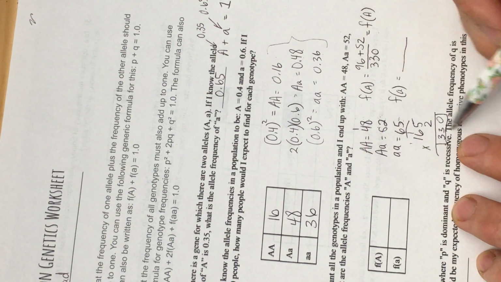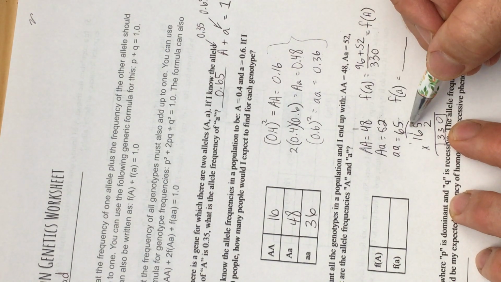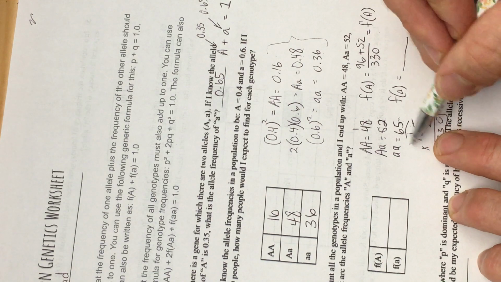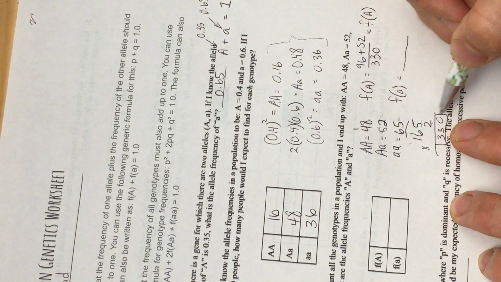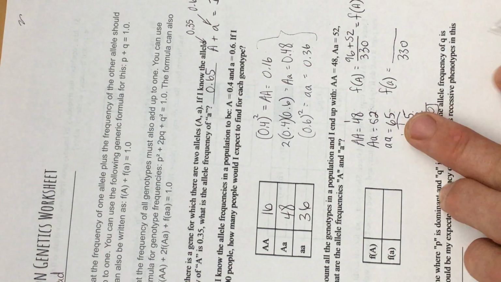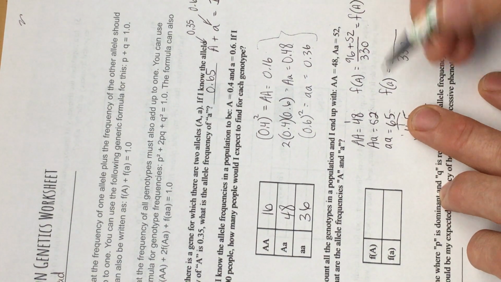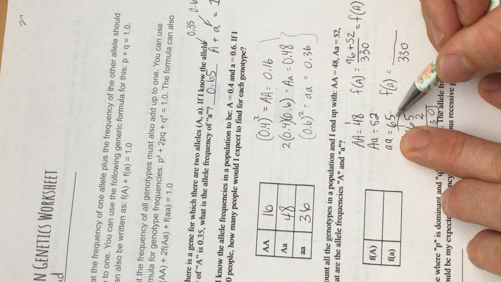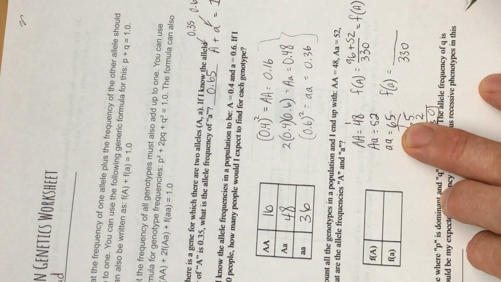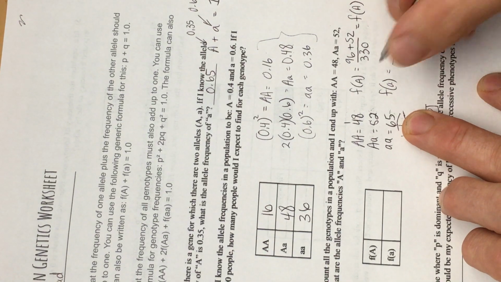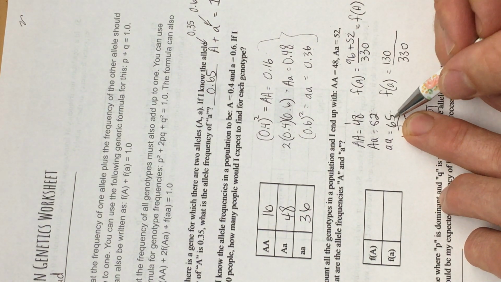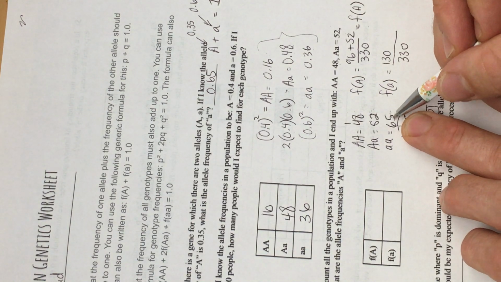So again, we calculated the total number of alleles. We counted up the number of individuals. The number of individuals was 165. Each individual carries 2 alleles, so there's a total of 330 alleles in this population. How many of them are the little a type? Well, we know that 65 of them have 2 of the little a alleles each. So that's 130, I'm multiplying that by 2, 130 little a alleles come from these homozygous recessives.